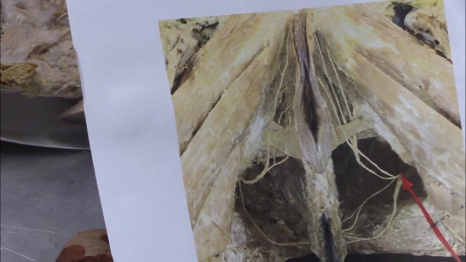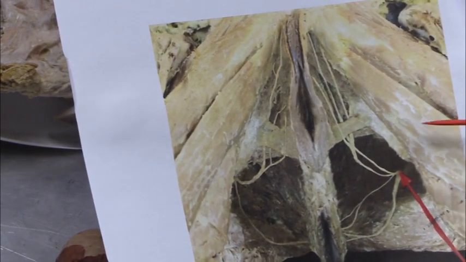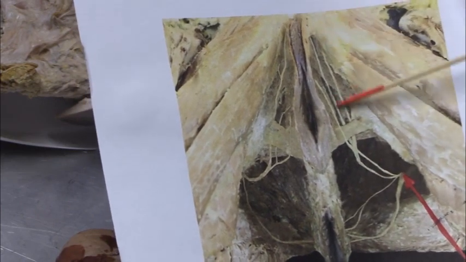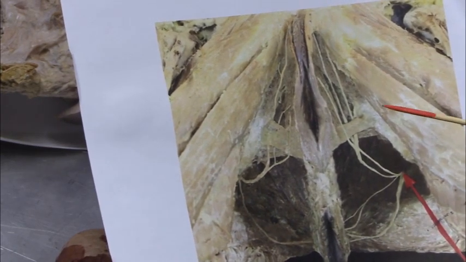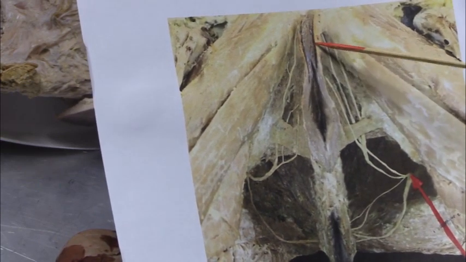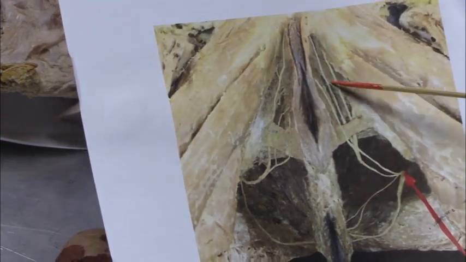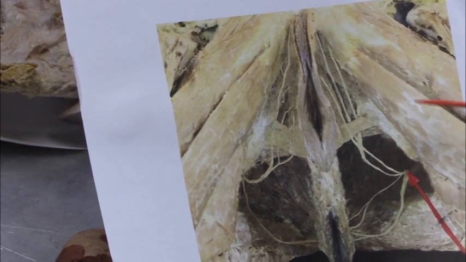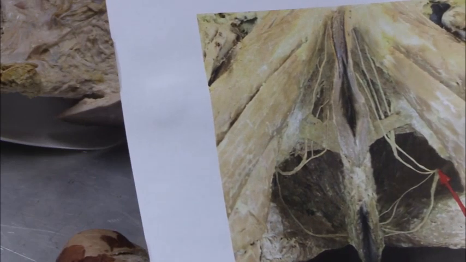Now, we can say there are two named nerves, but many branches of one. One is the perineal branch, and the other one going all the way up here is the dorsal nerve of penis or dorsal nerve of clitoris. In this case, the clitoris is up here, so that's the dorsal nerve of clitoris. Very important nerve, very sensitive area. Similarly, that nerve is going to go into the penis and become the dorsal nerve of penis. Similarly, the artery is going to become the dorsal artery of the penis.